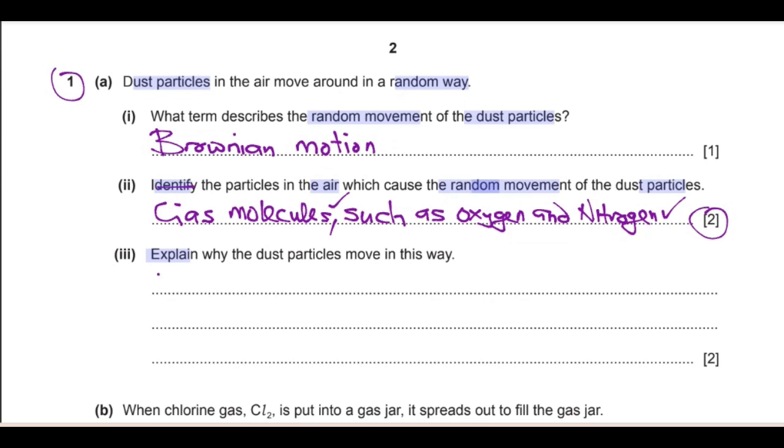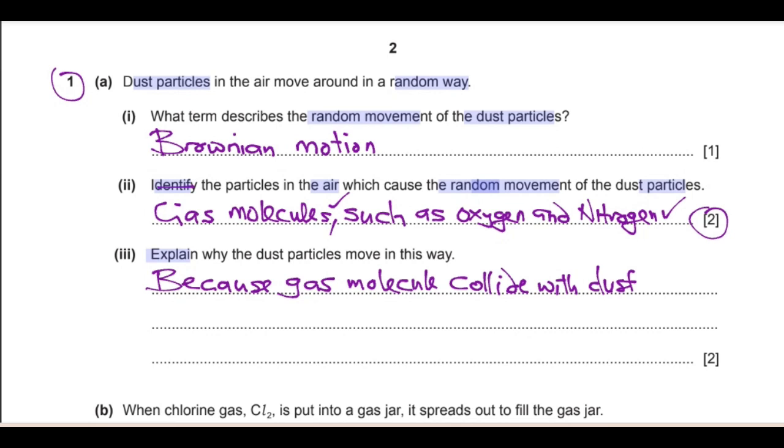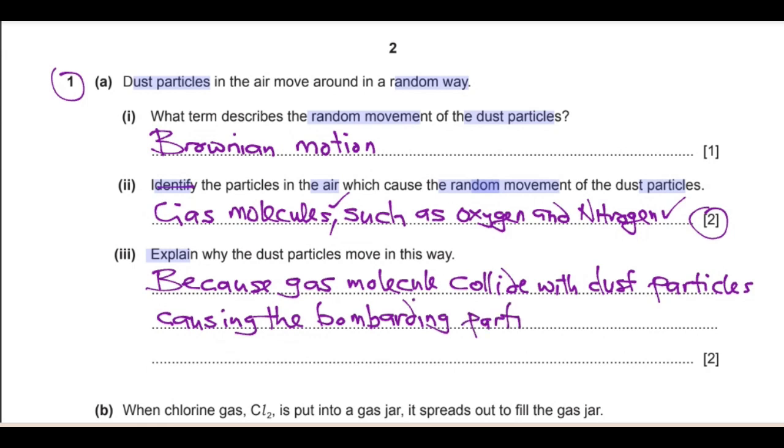You say because gas molecules collide with dust particles, causing the bombarding particles to move randomly.